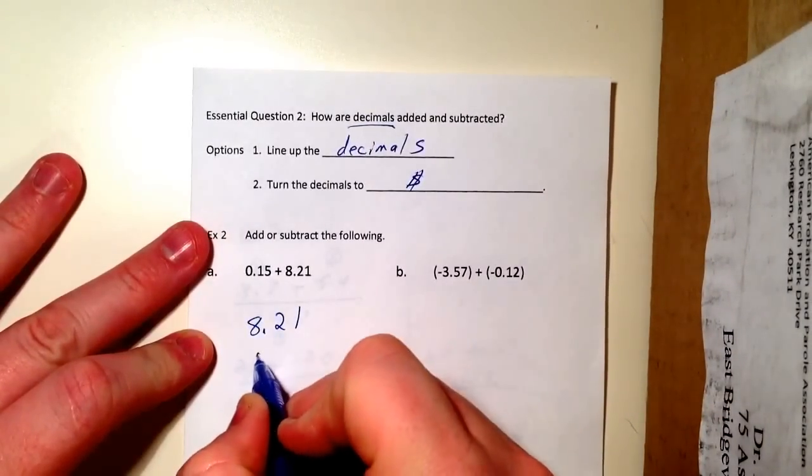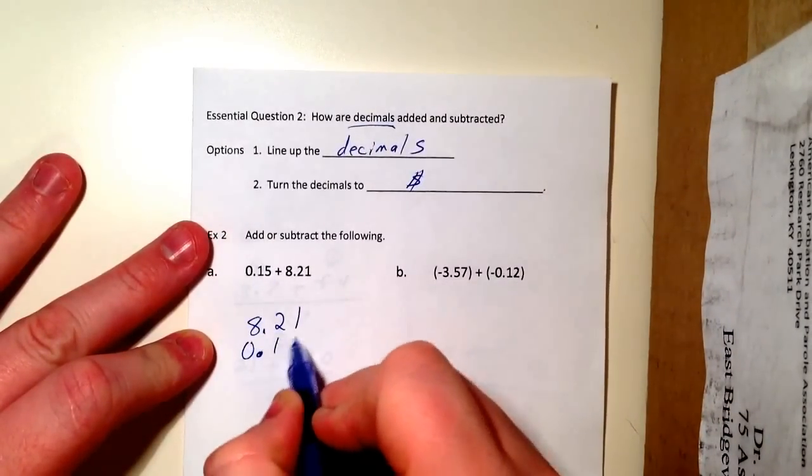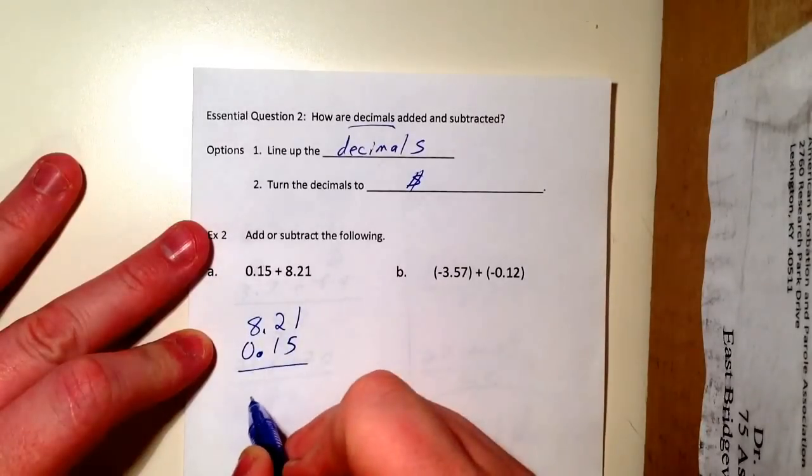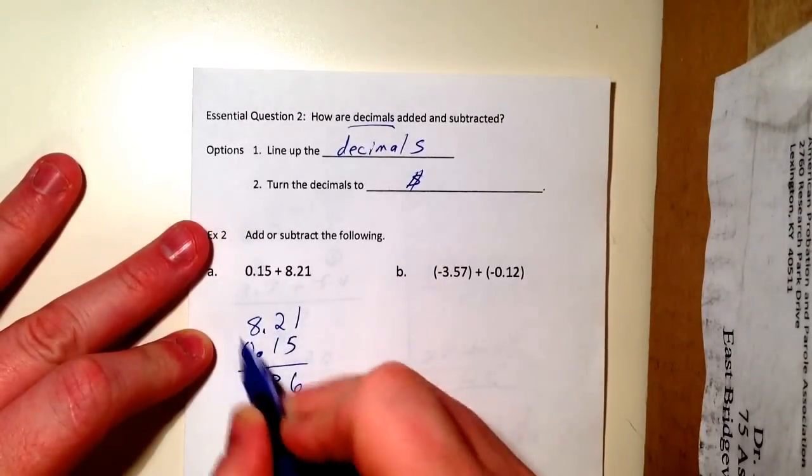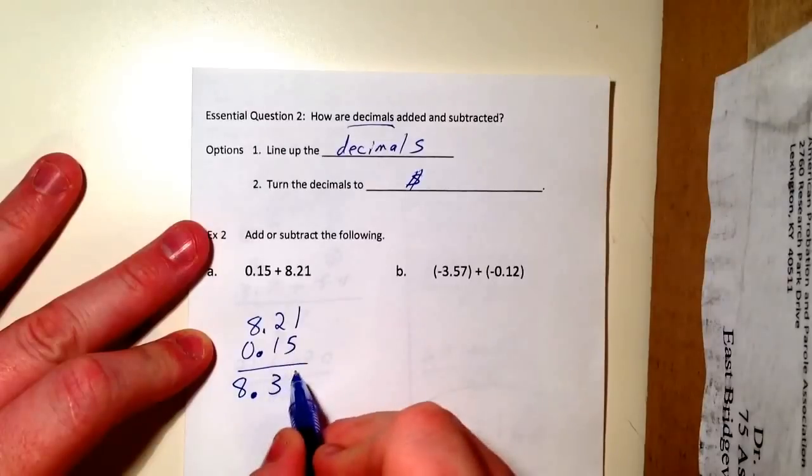8.21. Put the decimal down here. 0.15. And then it's just adding. The decimal goes here. 5 plus 1 is 6. 2 plus 1 is 3. 8 plus 0 is 8. And there's my answer.